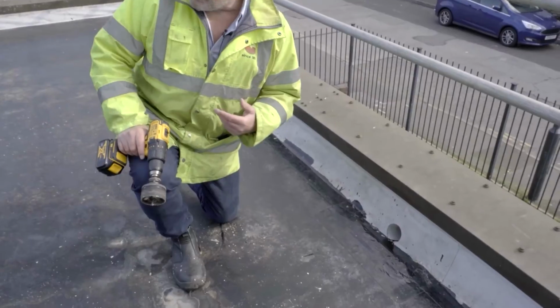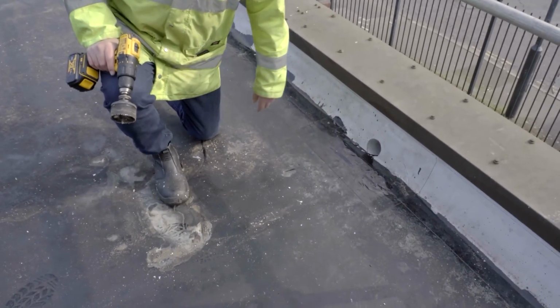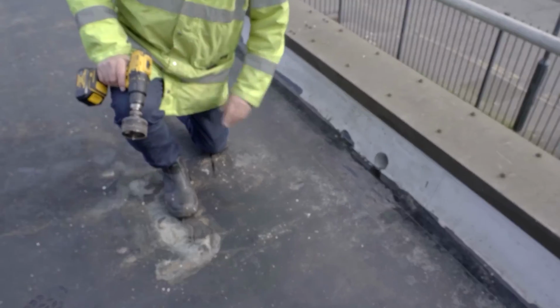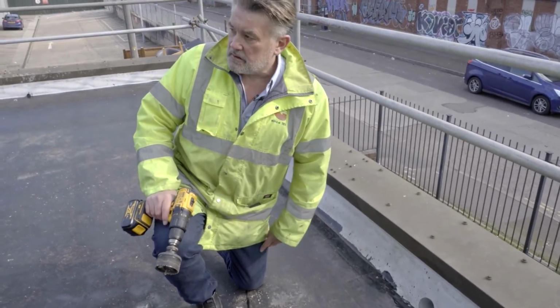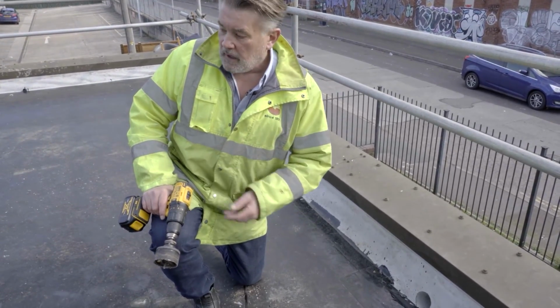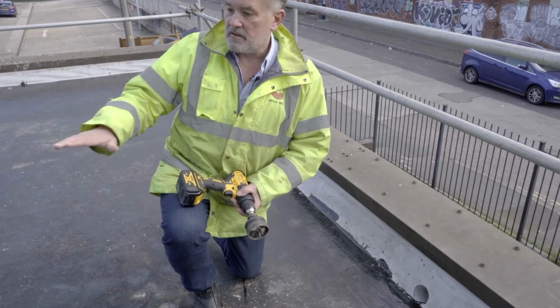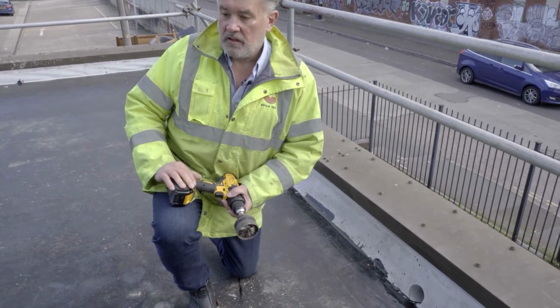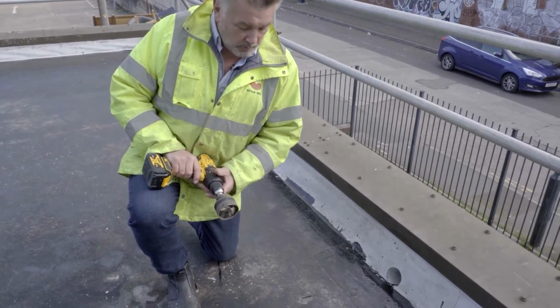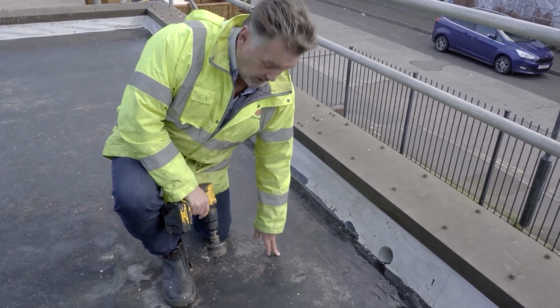So fortunately there's no ponding water about here. I did actually ask the contractor who's doing some repairs on site at the moment to drain this roof partially so I can see where the low areas are, which would help me come up with a tapered insulation scheme if we need it later on.